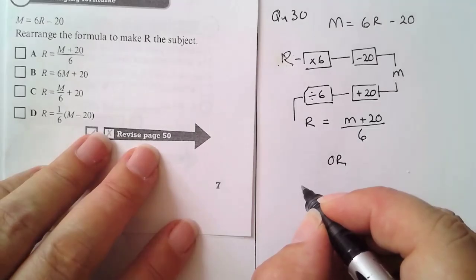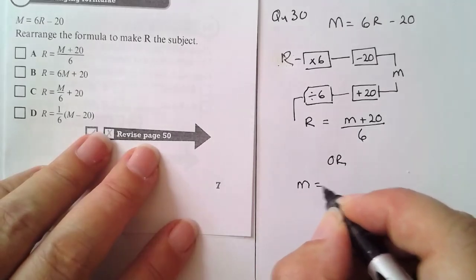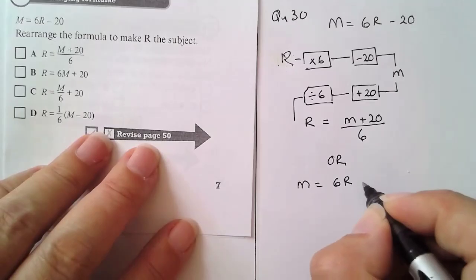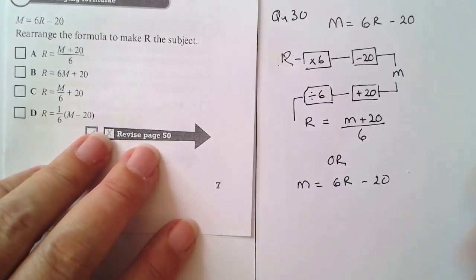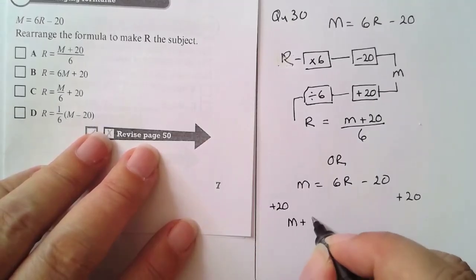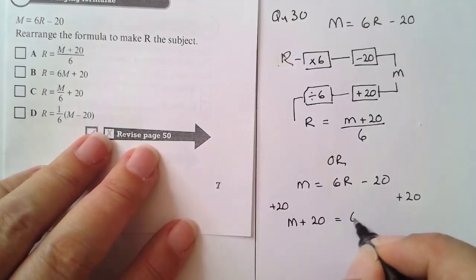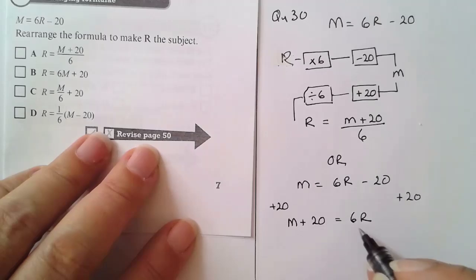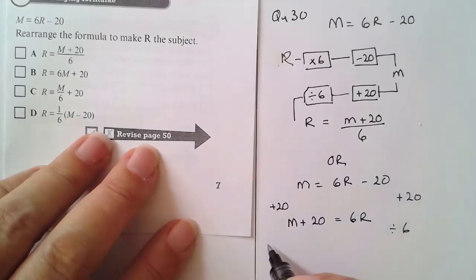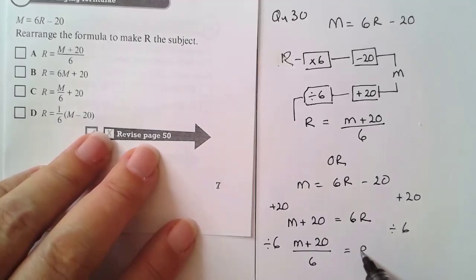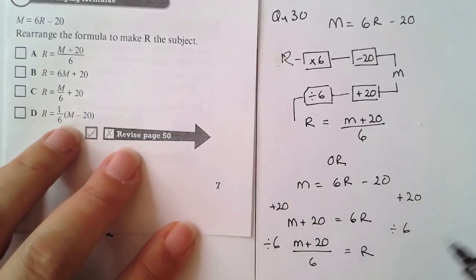We are looking at M equals 6R subtract 20. We are going to add 20 to both sides. This makes it M add 20 equals 6R. And then we have to divide everything by 6, which gives us M plus 20 all over 6 equals R. Same answer, different method of getting there.